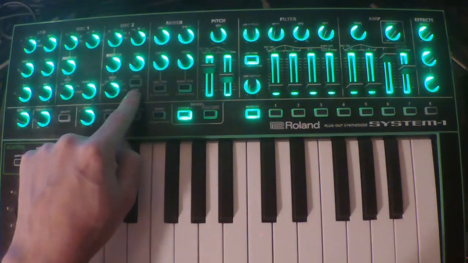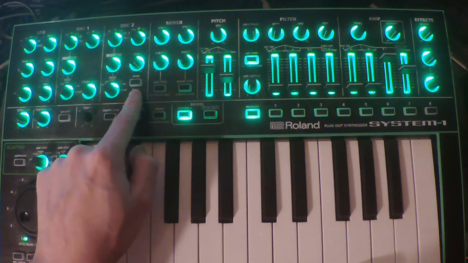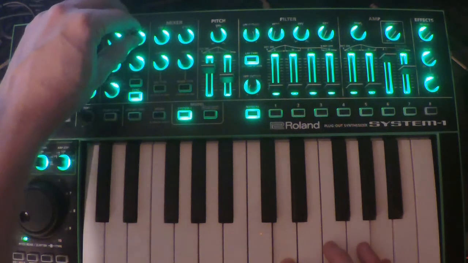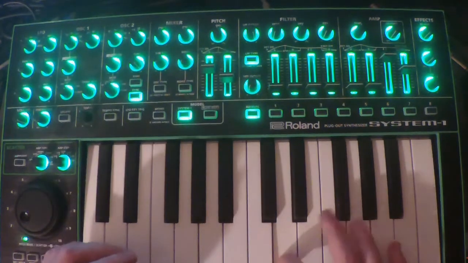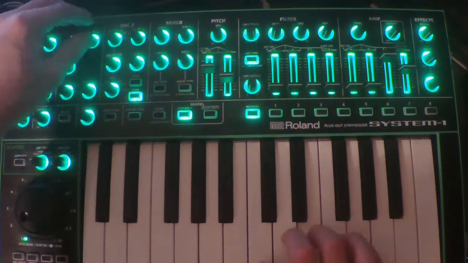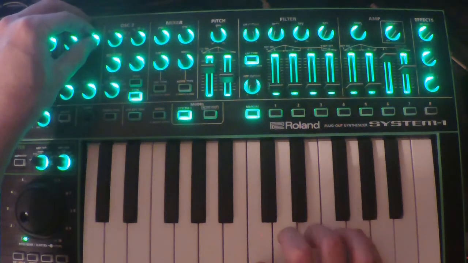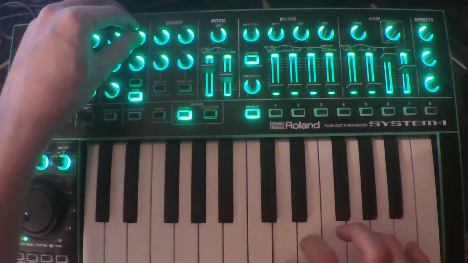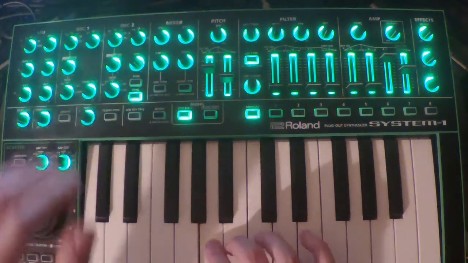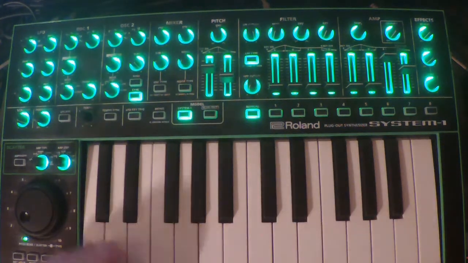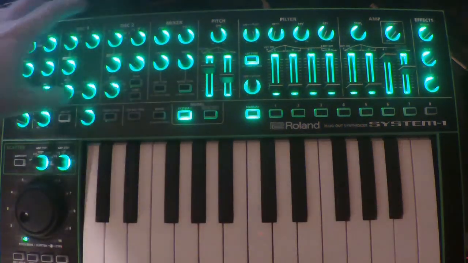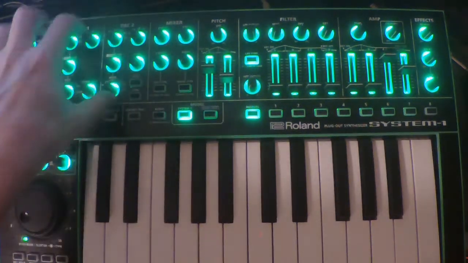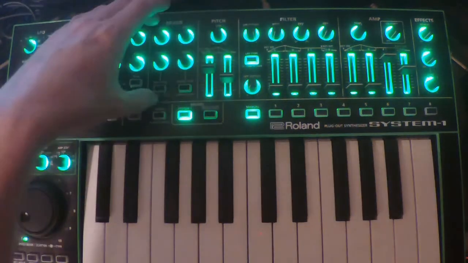And then there's sync, and what that does is it synchronizes the waveforms. So as you can see, we can come up with a lot of different sounds by mixing and experimenting with all of this here. And of course we have the mixer.